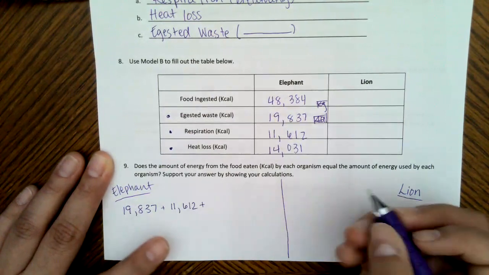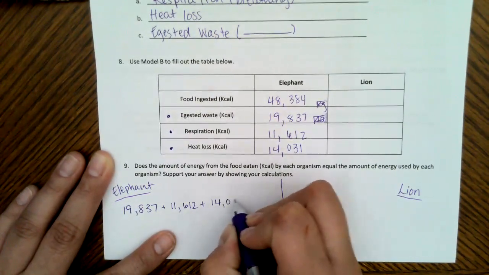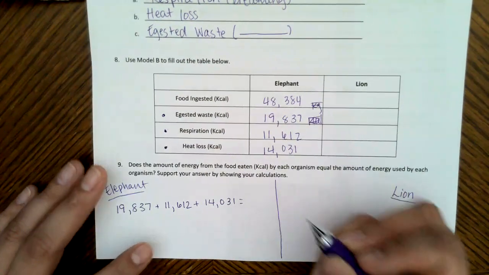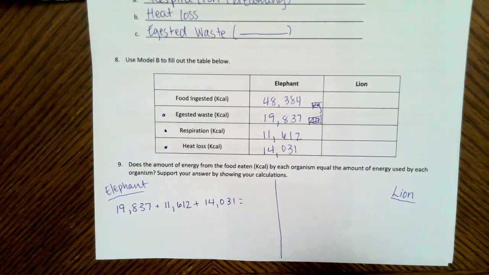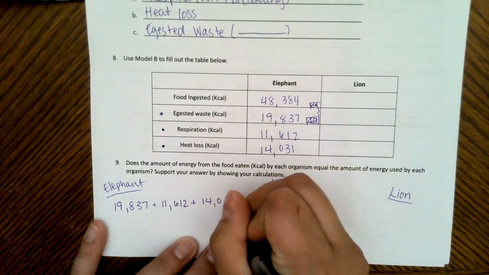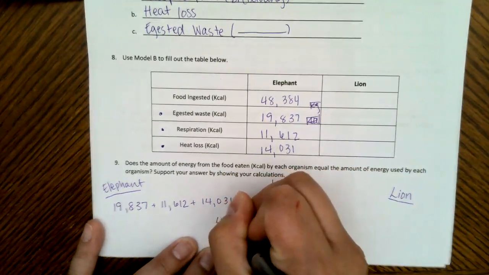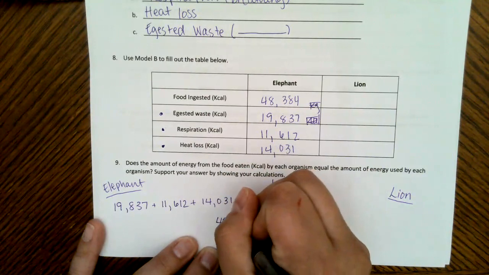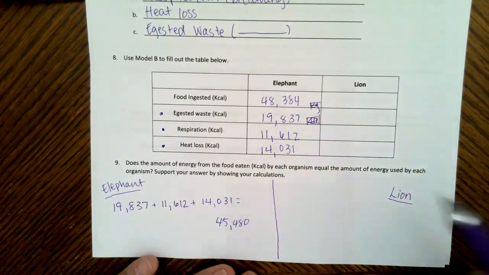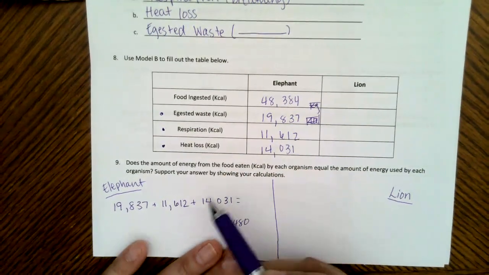11,612 plus 1431. Okay, and then what does that equal? Since I'm running out of room here, I'm going to write it down here, but that number should come out to 45,480 calories. Okay, so that's not our final calculation, right?